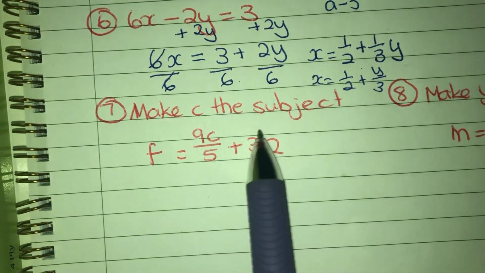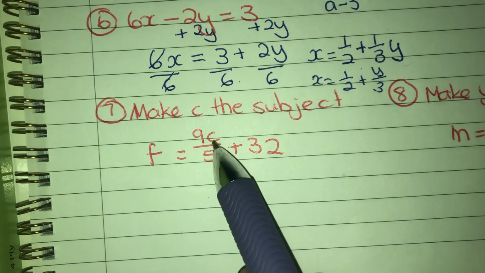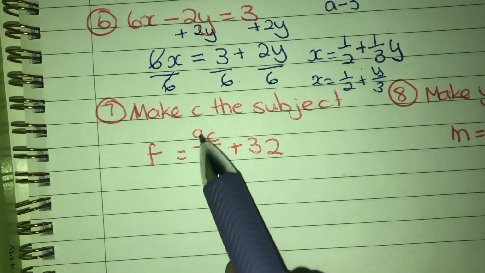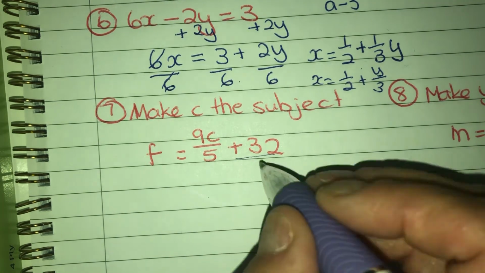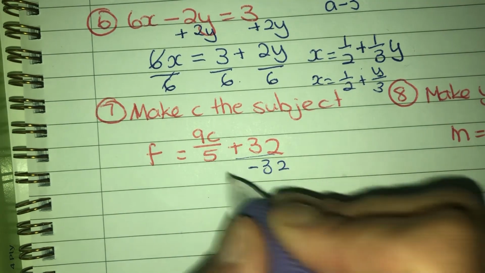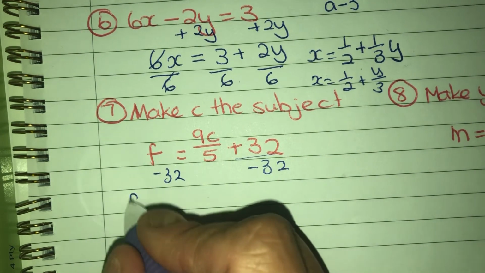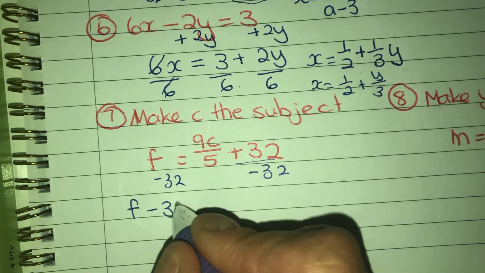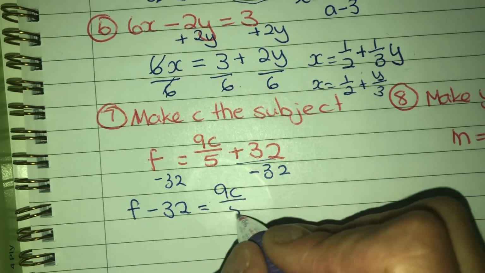Make C the subject. Okay, so don't be frightened if it's a different letter. So C's way up here. You can see we're going to have to do a few things for this one. The thing that's furthest away from the C is plus 32. So we're going to subtract 32. Subtract 32. Now we can't do anything with this because one's a letter and one's a number. So it's F minus 32 equals 9C divided by 5.